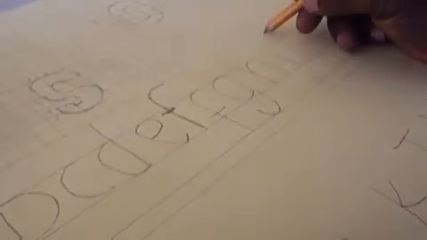Okay, letter G has a tail part, so this goes like this. Okay, letter H goes like this. Letter I, letter J goes this way, depending on how you want to write it. K goes like this.